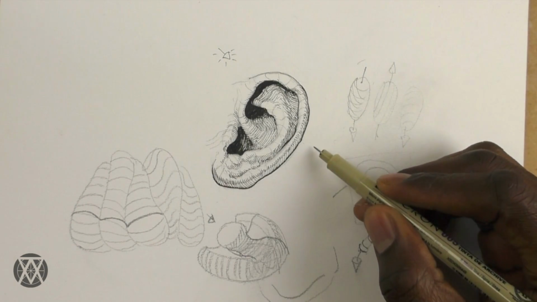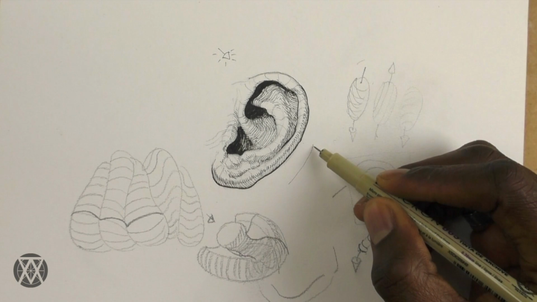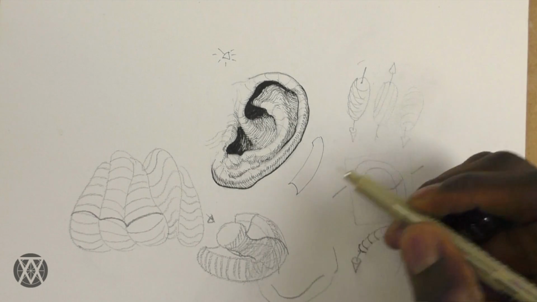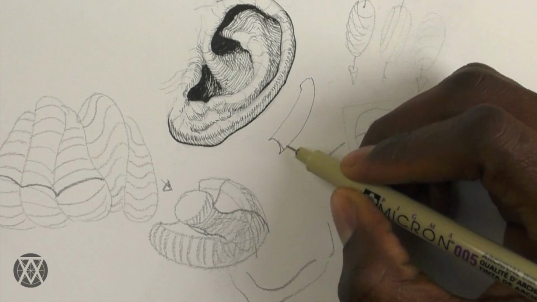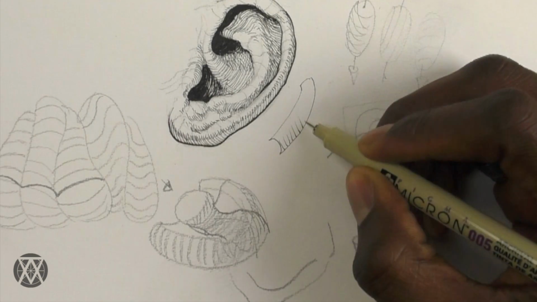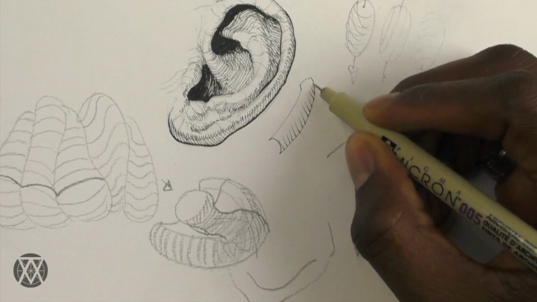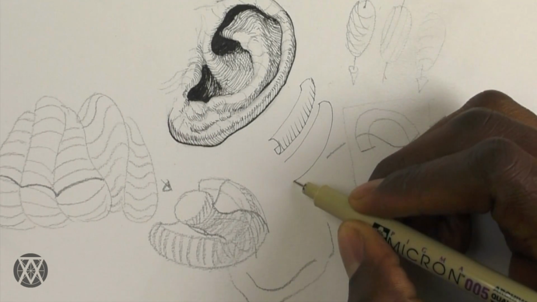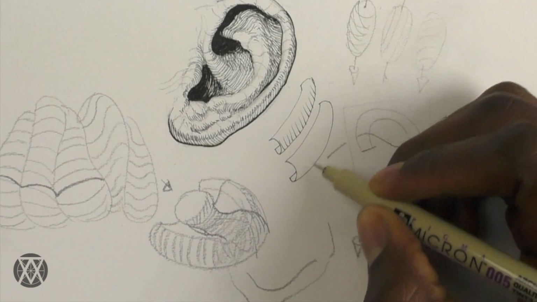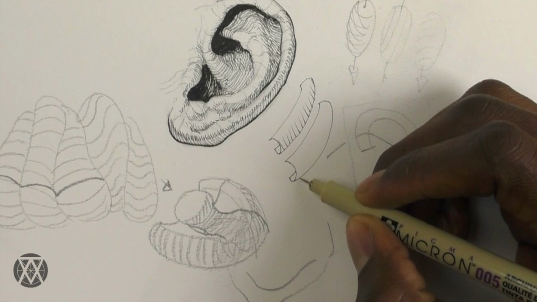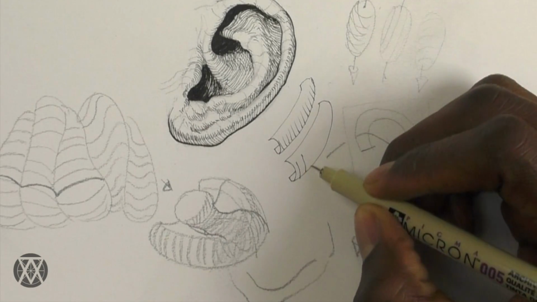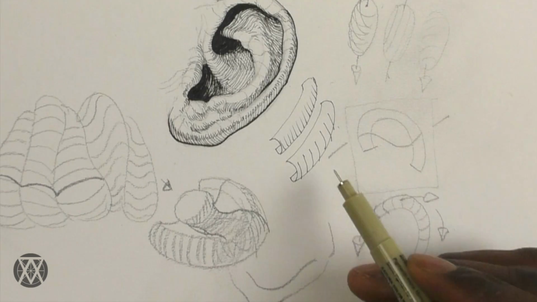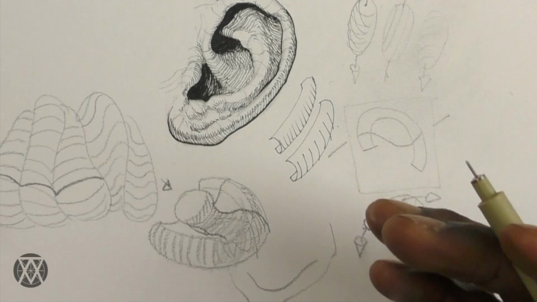And just some simple little things to point out here. When you have a form that curves like this, I've seen people sometimes make the mistake of having the lines come straight from the sides like this, or sometimes they're trying to have the lines come around, but instead they'll do something like this. Now, not that this is necessarily incorrect, but it doesn't really accentuate the curvature of the form.